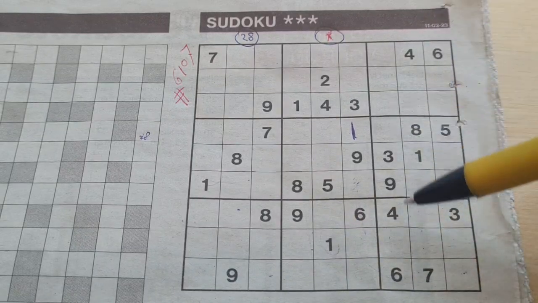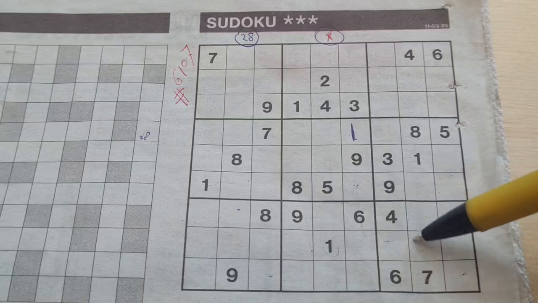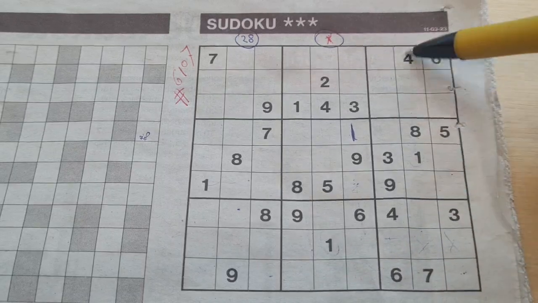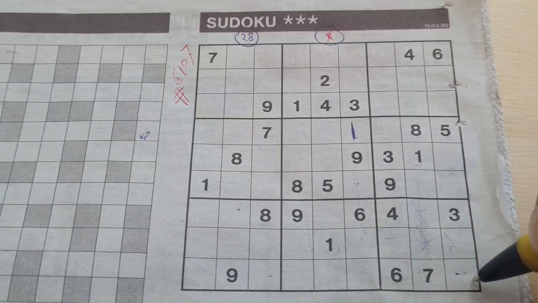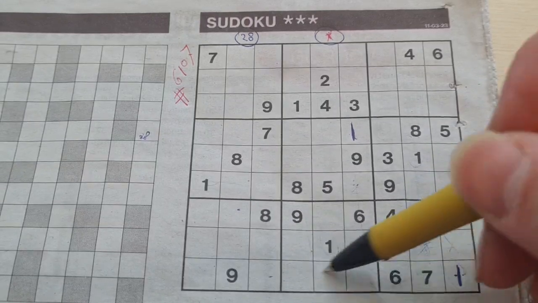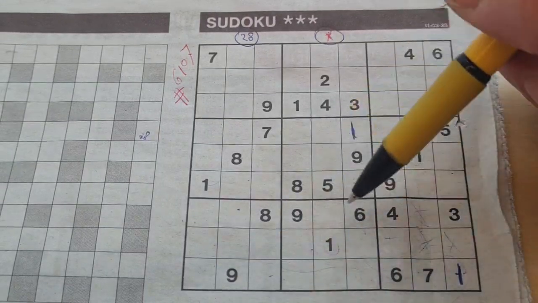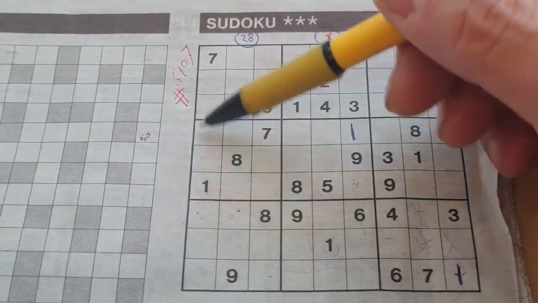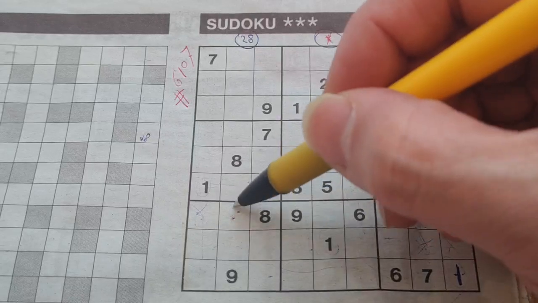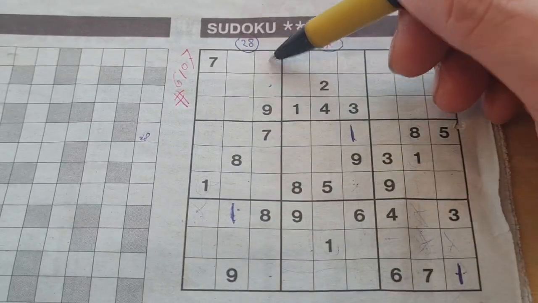1, 2, 3, 4, 5 missing numbers in this big square. One of the missing numbers is 1. We have a 1 in this row, no 1 in these 3 boxes. Here 1 in this column, no 1 in those 2 boxes. So 1 box left for the 1 in this big square, should be there. 1 in the last row, 1 in the row above. So in that row, the only 2 places left for the 1 should be here or there. We see a 1 in the first column, no 1 there, 1 should be there.